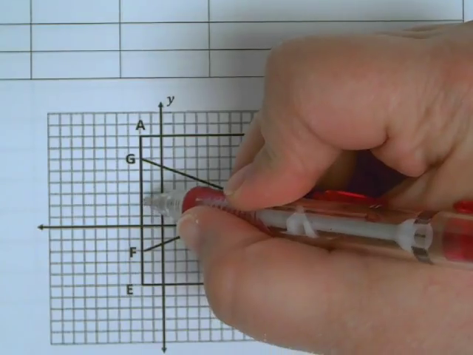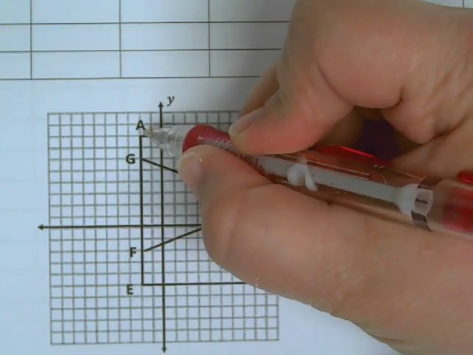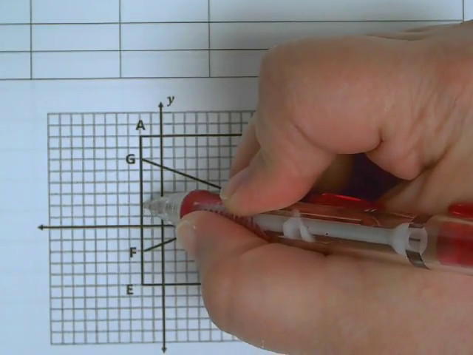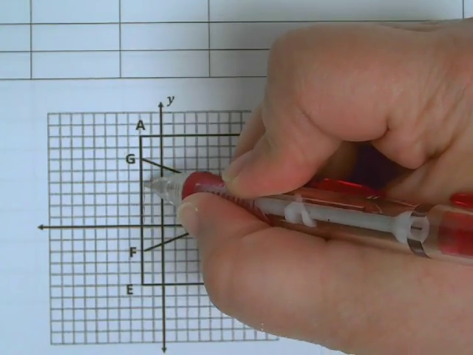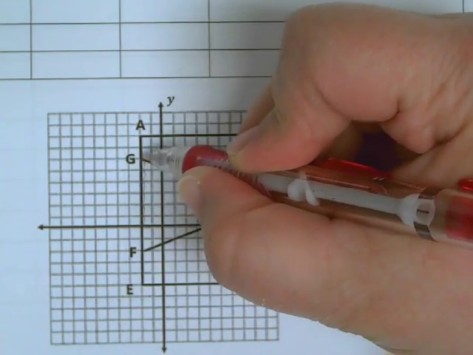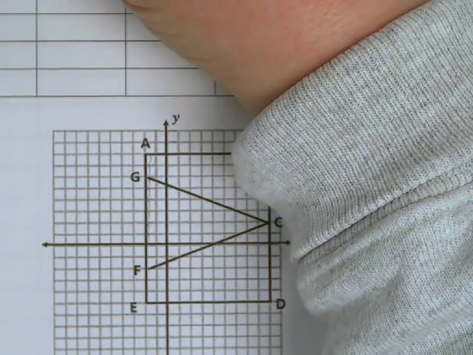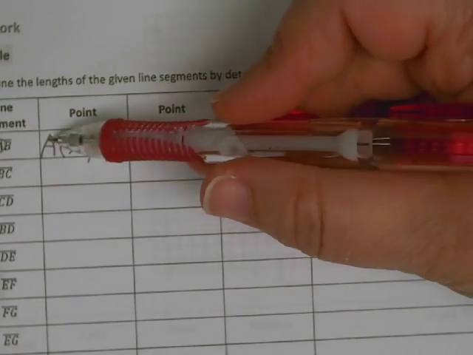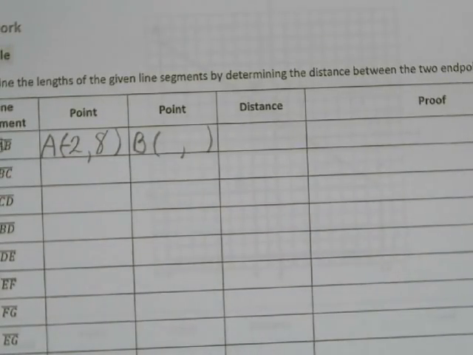So 1, 2, 3, 4, 5, 6, 7, 8. Let me count that again. 1, 2, 3, 4, 5, 6, 7, 8. So I put an 8 here. So my coordinates for A are -2, 8. Now I'm going to do the same thing for point B.